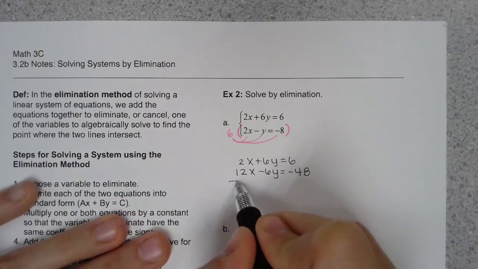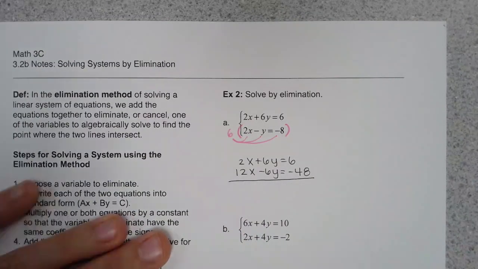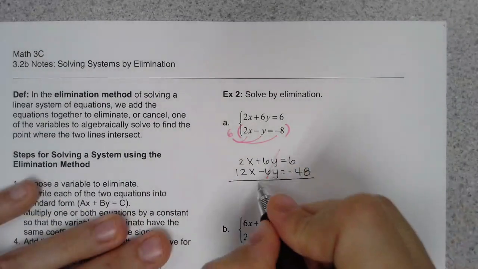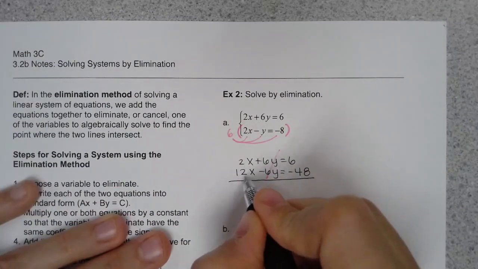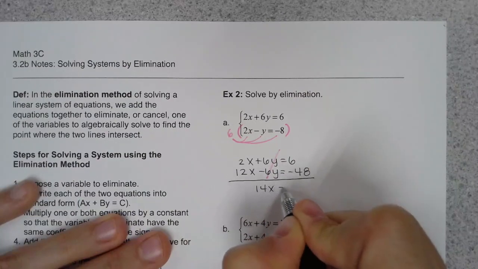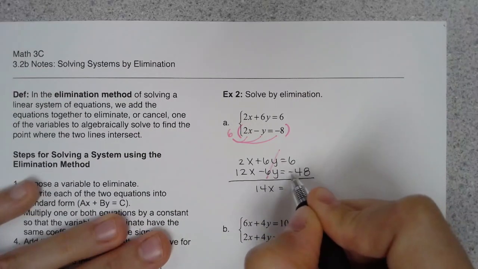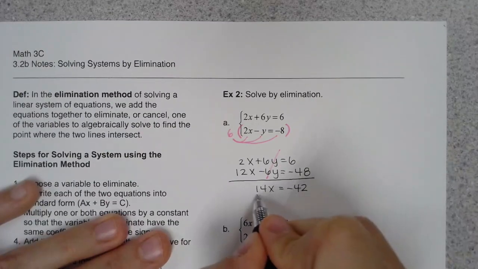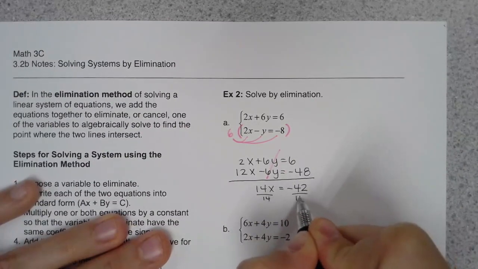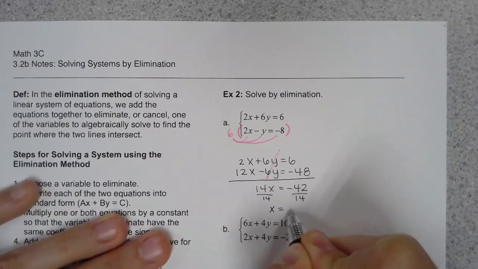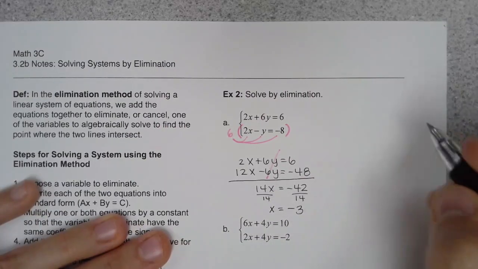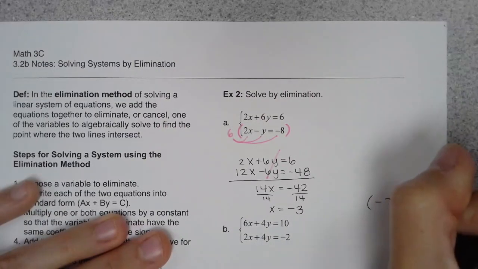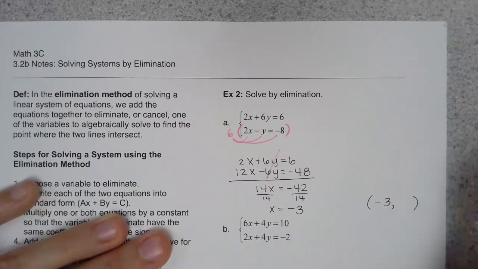Once I've gone through and done that, then I'm going to cross off the opposites. So here the y's cross off. And then you add up what's left over. So 2x plus 12x gives me 14x. And negative 6 plus 48 gives me negative 42. And then to get the x all by itself, I'm going to divide both sides by 14. So I'll get x equals negative 3. X equals negative 3 is going to be part of my answer.